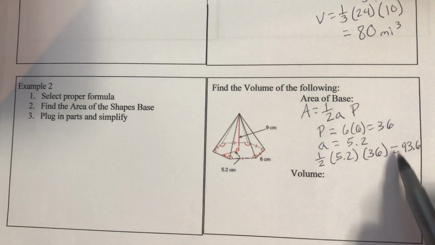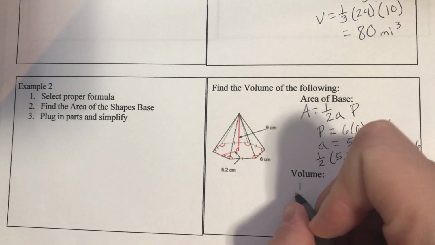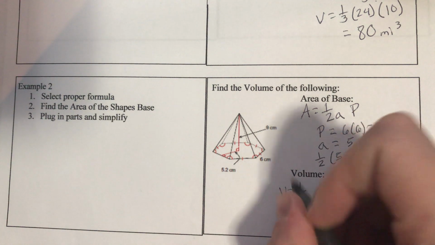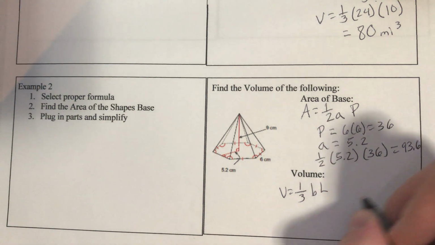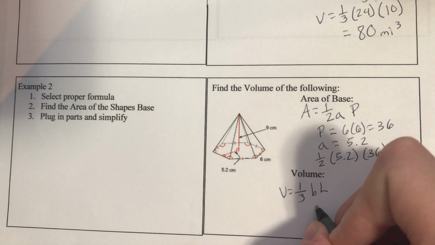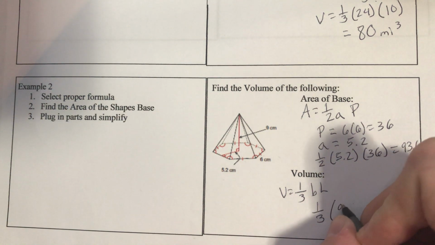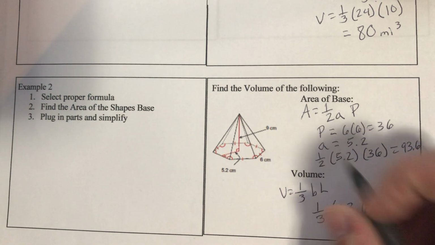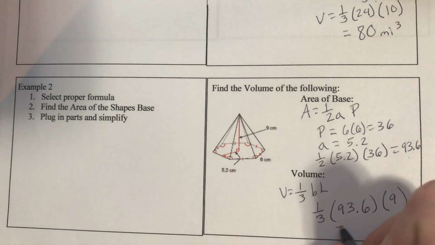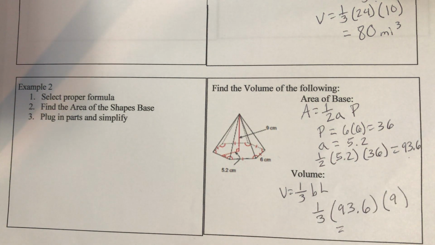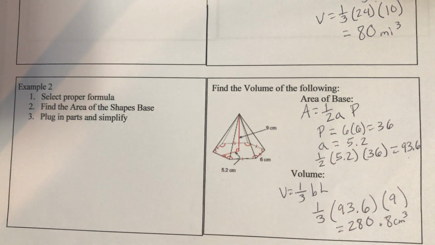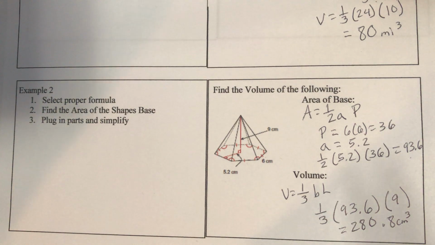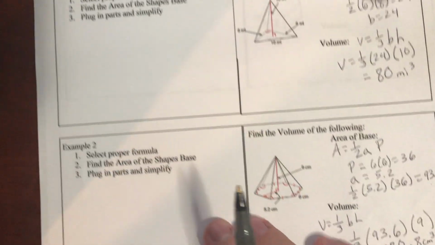All right, and then we're going to use this as the area of our base. So we do the volume formula, and this is still a pyramid, so it is 1/3 my base times my height. My base is 93.6, so I'm going to do 1/3 times 93.6 times my height, which is 9. I'll plug that in my calculator and I will get 280.8 centimeters cubed. So that is how you find the volume for a pyramid.